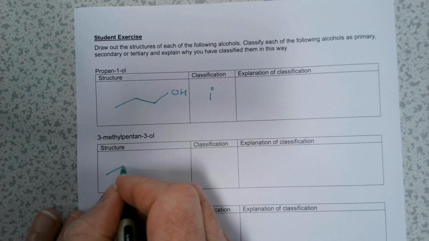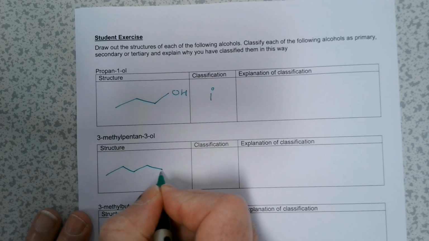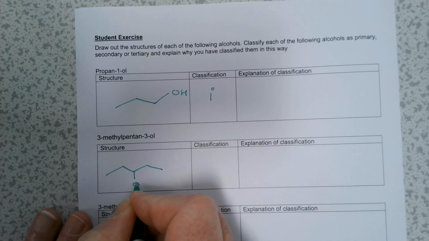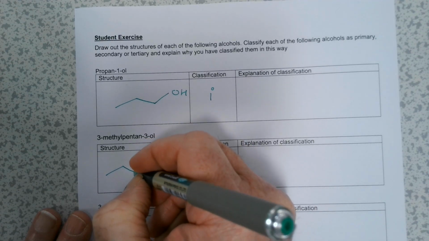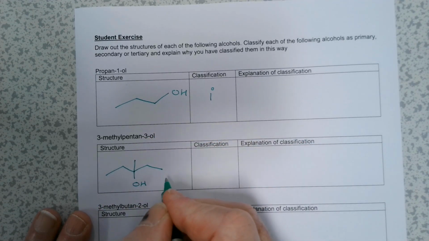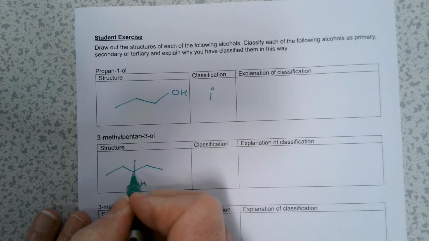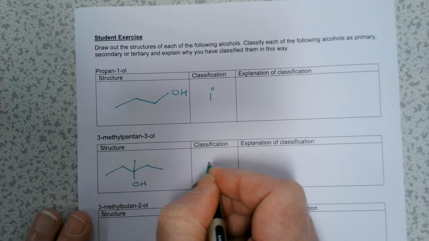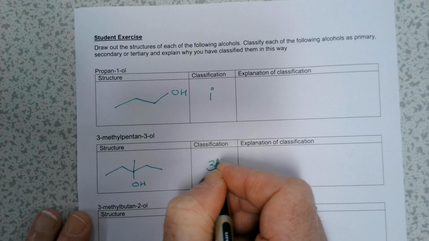Pent, 2, 3, 4, 5. On carbon number 3 there's an OH group and there's also a methyl group. So the OH group is attached to a carbon which is attached to 1, 2, 3 other carbons. So tertiary.